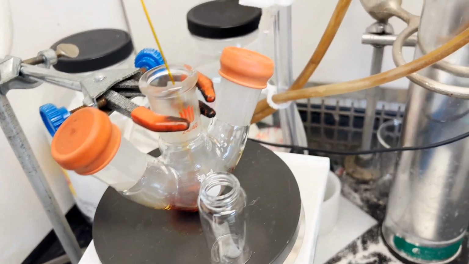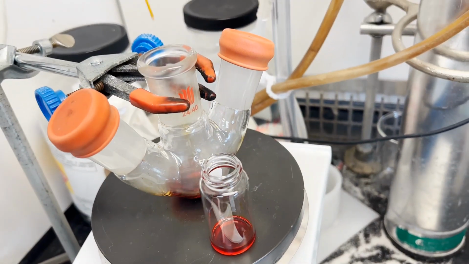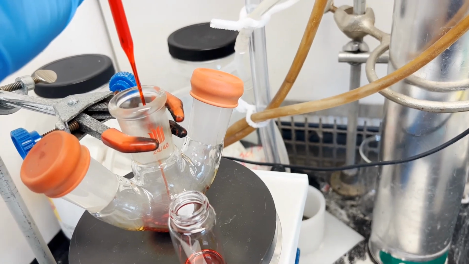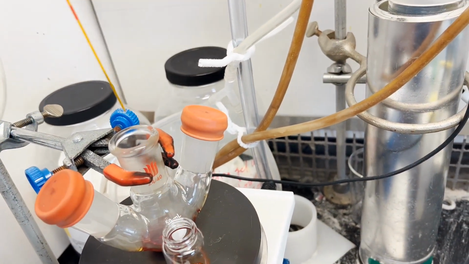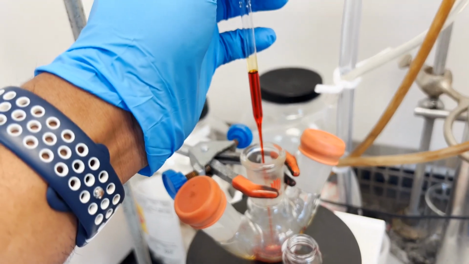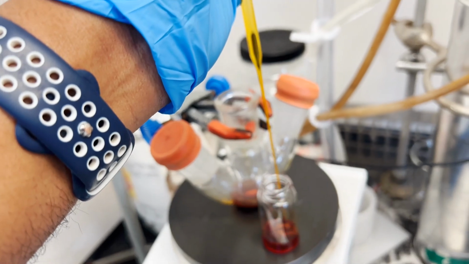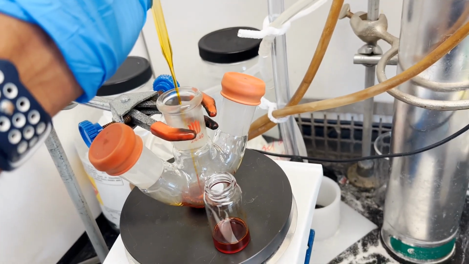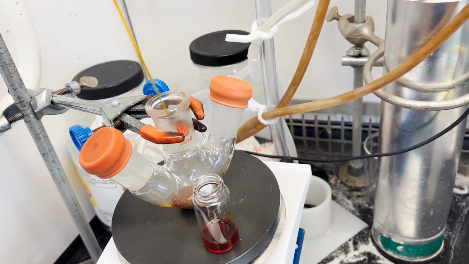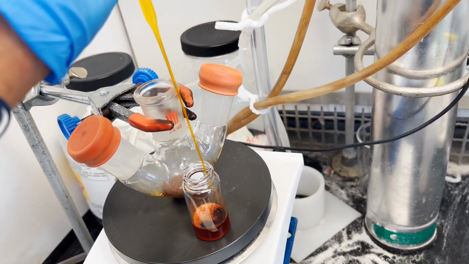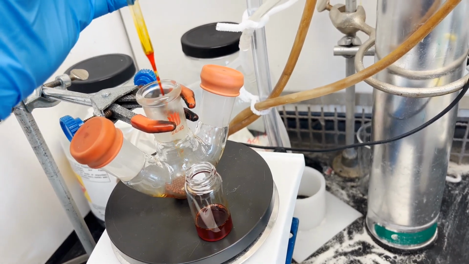Another thing, Schiff bases are normally colored compounds. Here you can see a very nicely colored solution. Even if both starting materials are colorless, you might still see a colored compound, because Schiff bases normally give colored compounds. So here I'm transferring this solution into a vial. Once it is done, then I'll do the rotovap.